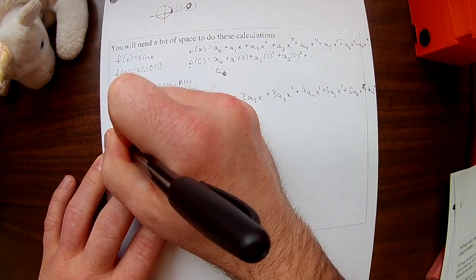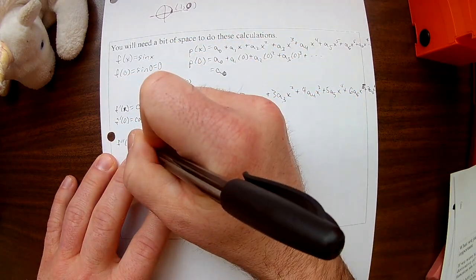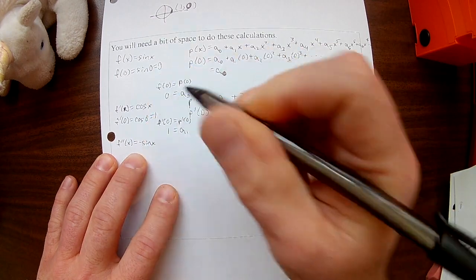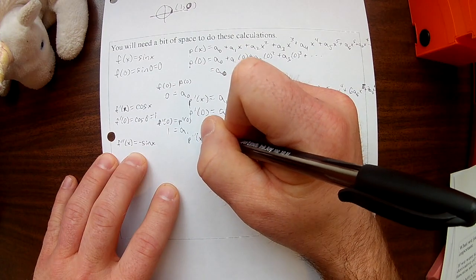Keep the party going. I find f double prime of x. Derivative of cosine is going to be negative sine of x. Over here, I find p double prime of x.